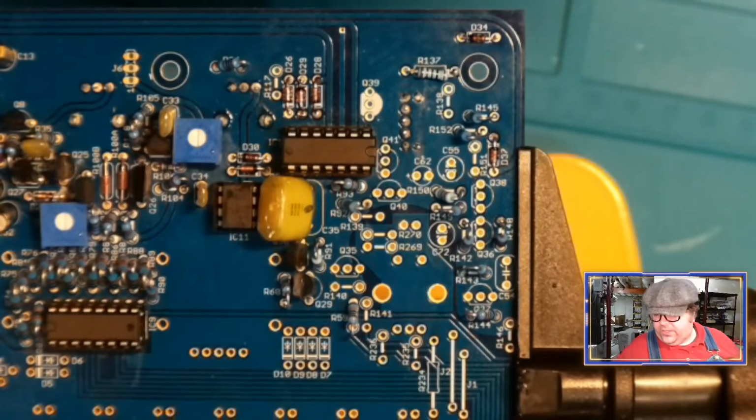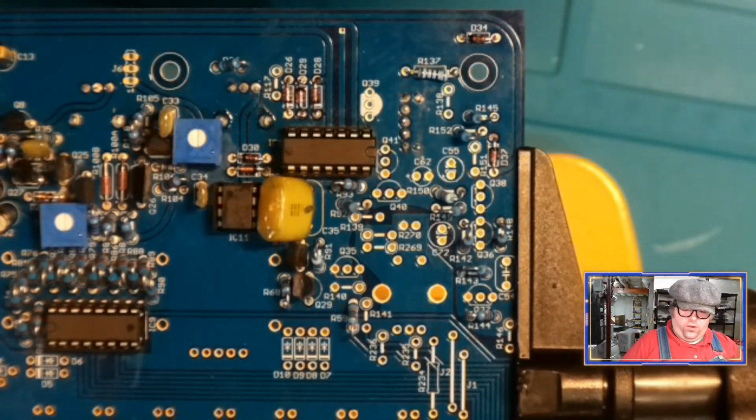All right, 22K. There are 3. And looking at one of the part numbers, I have a feeling one of these goes plumb on the other side of the board.